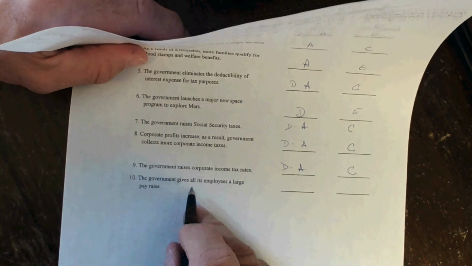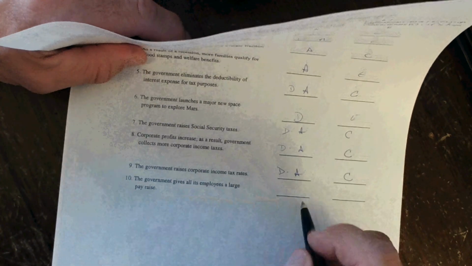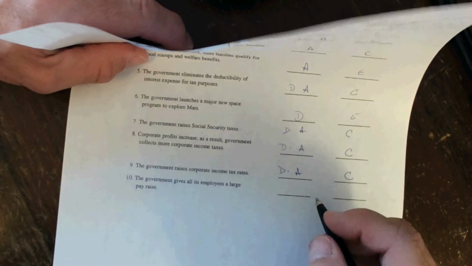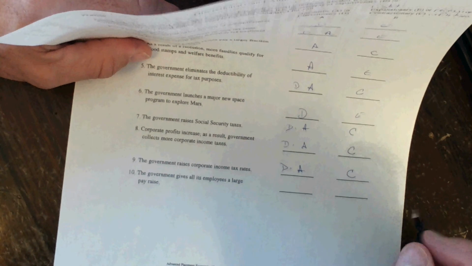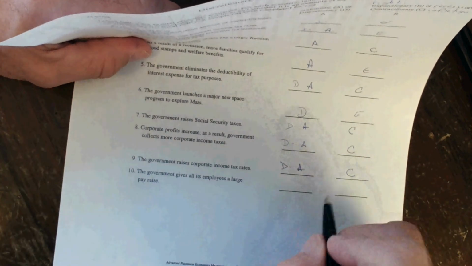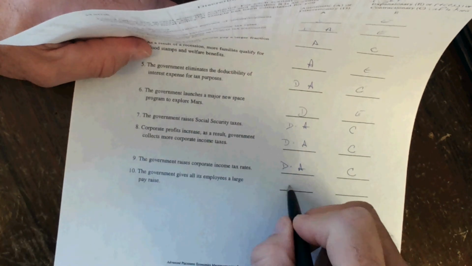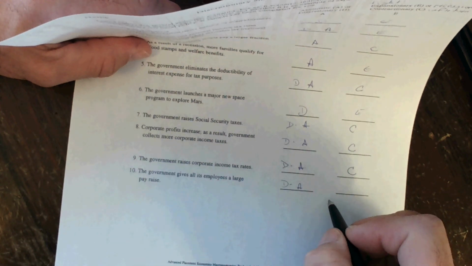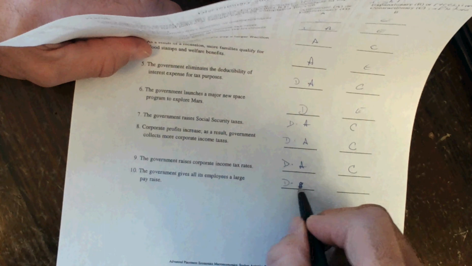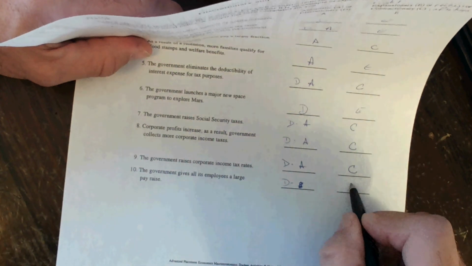The government gives all its employees a large pay raise. Obviously, we are no longer in economics class. We are now in English fiction. All right, that would be discretionary first year, and it would be on the books. It would be automatic. Oh, it's a one-time thing, so that would be discretionary only, and then that would be expansionary.